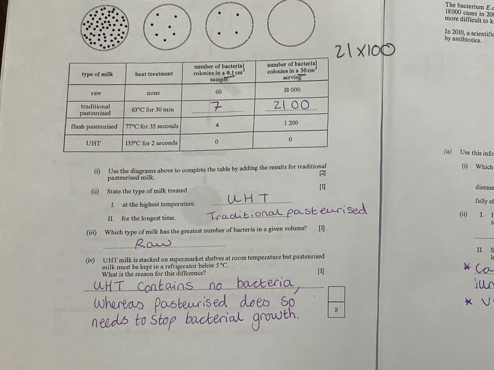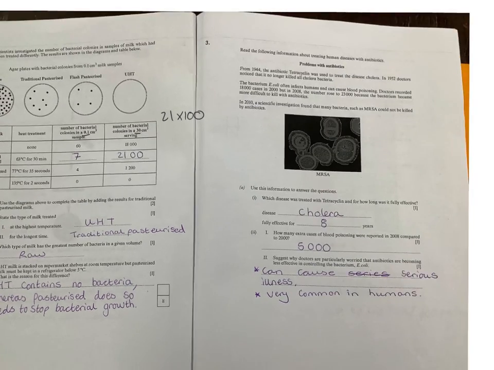The next question then. State the type of milk treated at the highest temperature. UHT, because it had no colonies growing for the longest time. You can work that out from here, and that's the totally pasteurized one, so it says 30 minutes. UHT milk is stacked on supermarket shelves, but pasteurized milk must be kept refrigerated below 5. State the reason for this. UHT contains no bacteria, whereas pasteurized milk does, so you need to stop the bacterial growth.